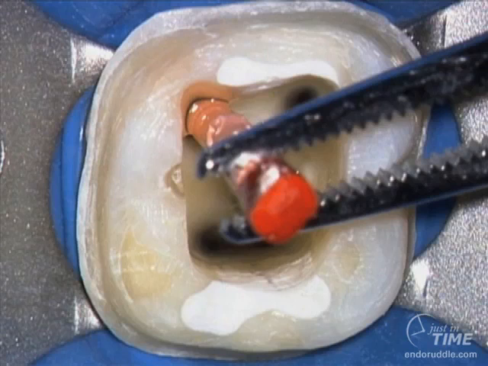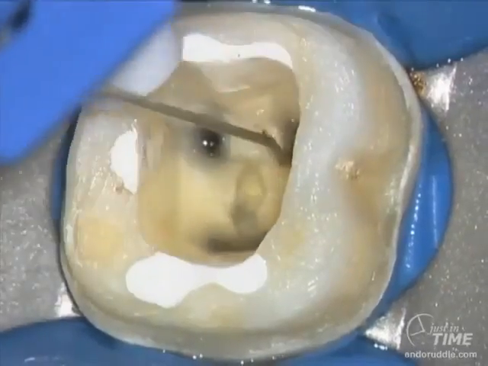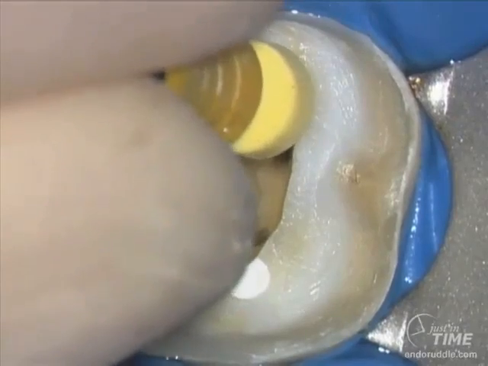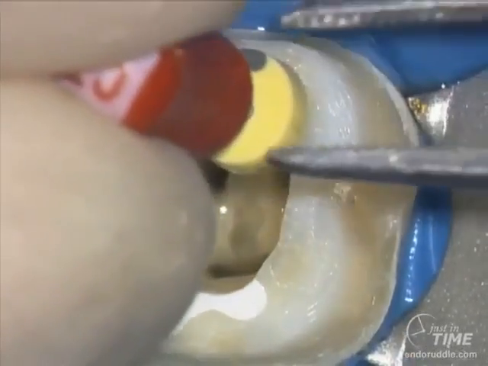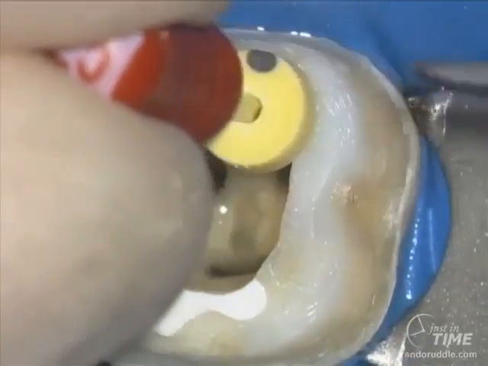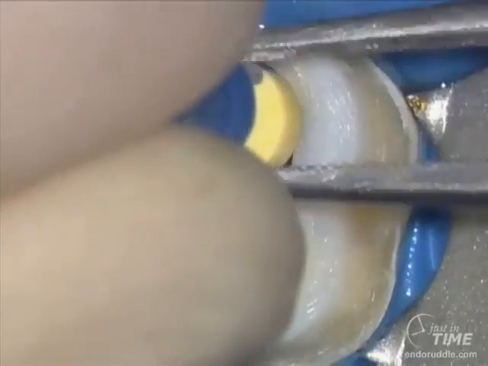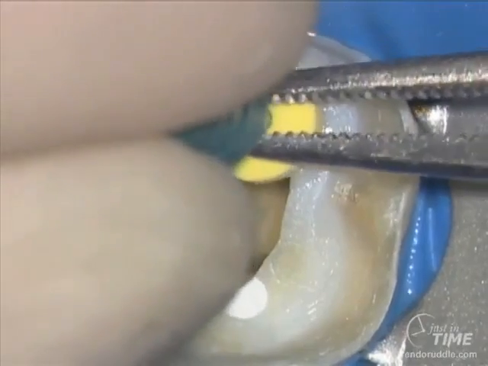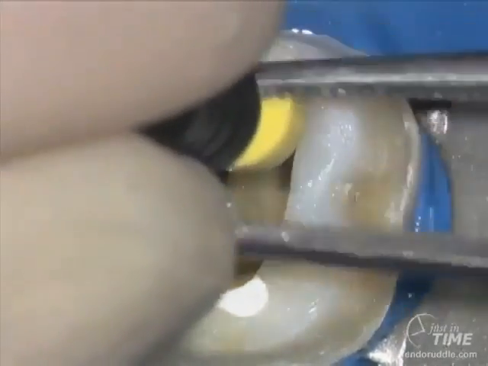I want to show you in the other mesial system something that might be quite interesting for you to see. Let's look. I shaped the MB and the ML together, and here's the gauging file that is at length and it's snug. Notice that each larger successive instrument will not move into the canal as deep. I'm simply having my rubber stop pushed down by the dental assistant, and I'm going through a series of files. I'm not working these instruments.